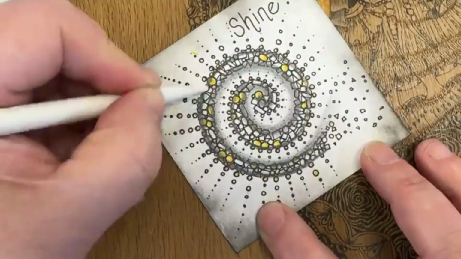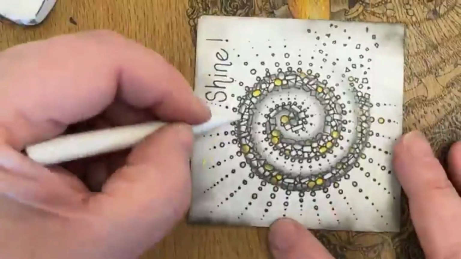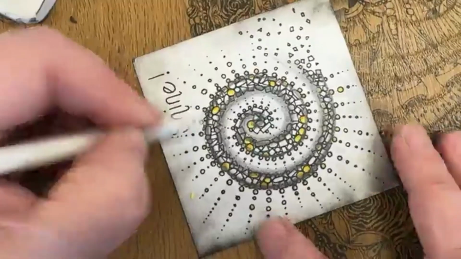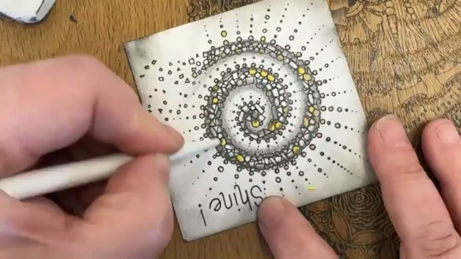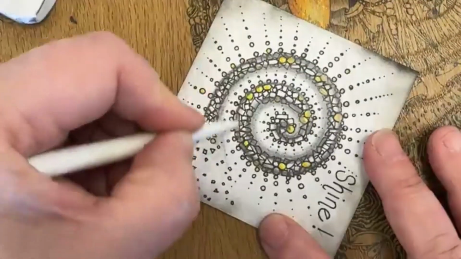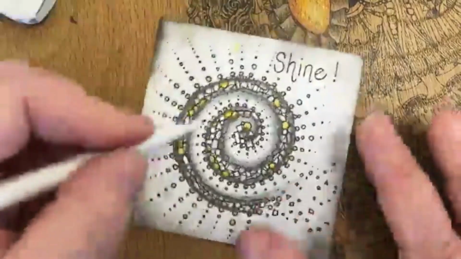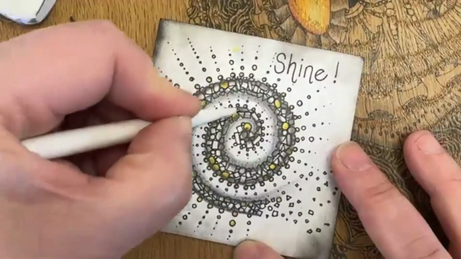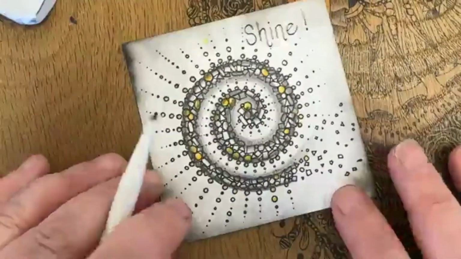And keep it going. Ooh. So you see the difference. I'm not going as far, and it's quite heavy. Well, that's what we want. Lovely shade going on in there. I know we've covered up some of that lovely yellow, but we needed to do that.